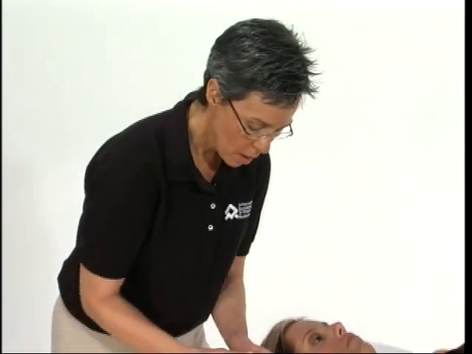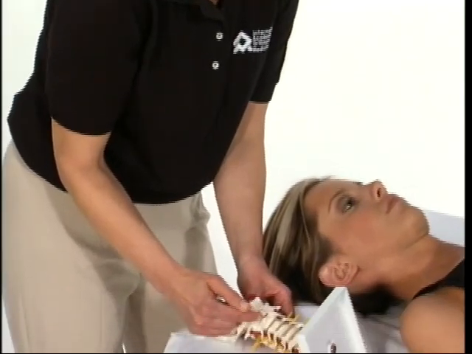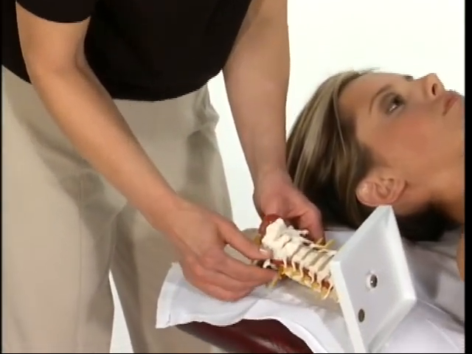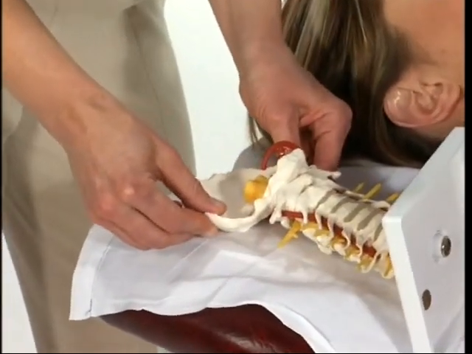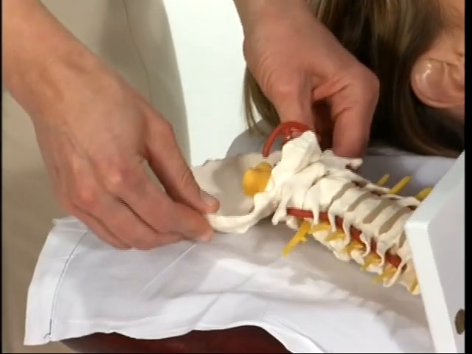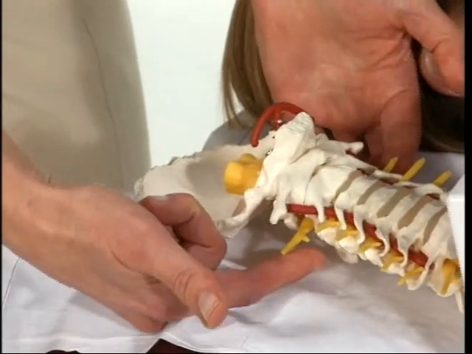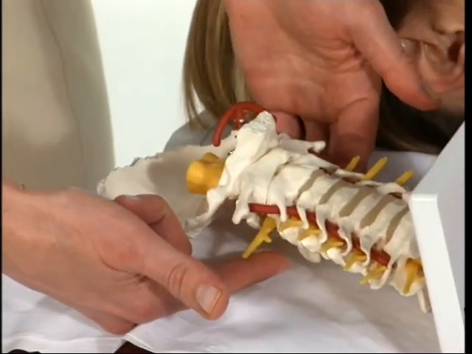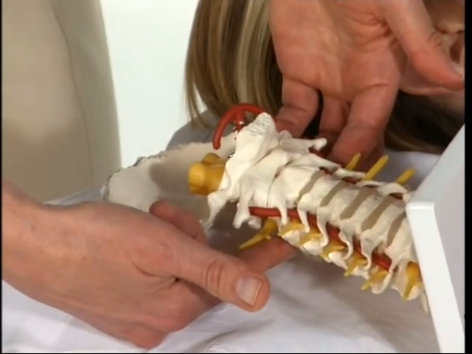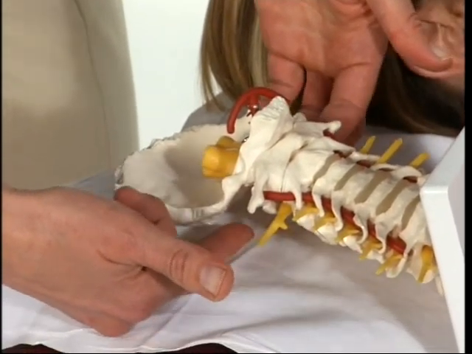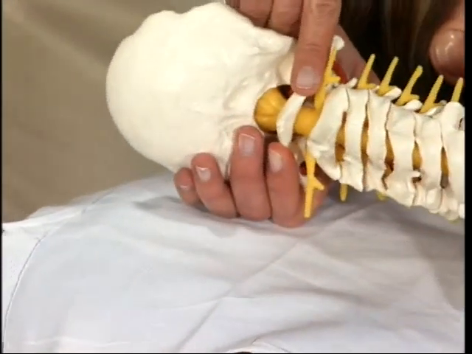Ventral translation of C1 in relation to the occiput, testing again the transverse ligament at C1-2, is performed by stabilizing the occipital region against the table. C2 is located and the moving fingers are then placed between C2 and the occiput, which is going to be the posterior arch of C1.